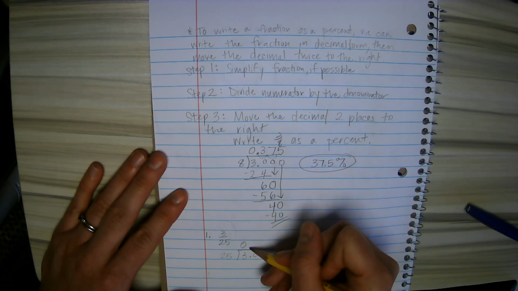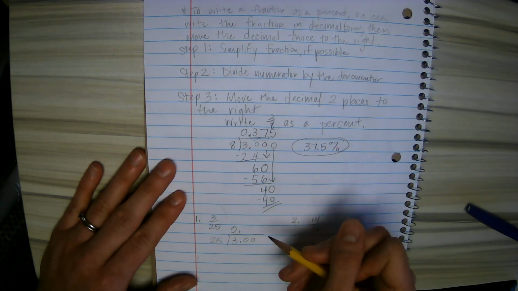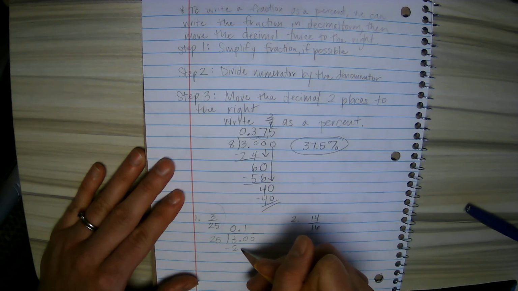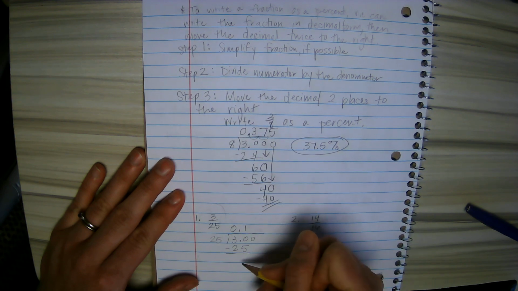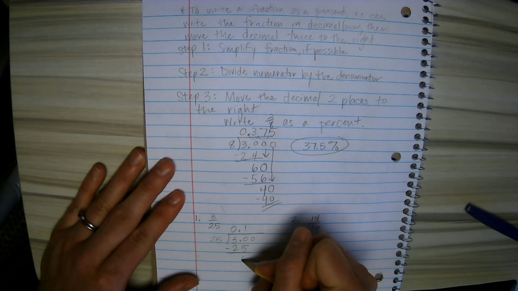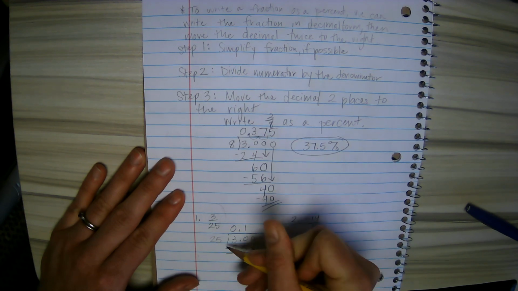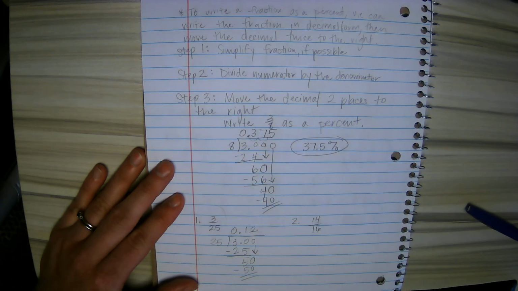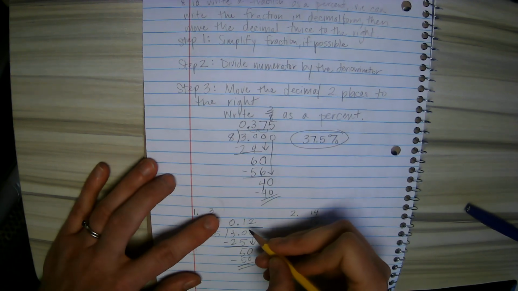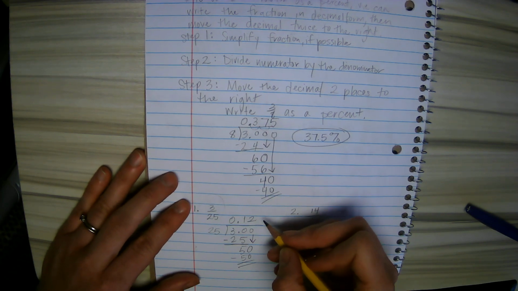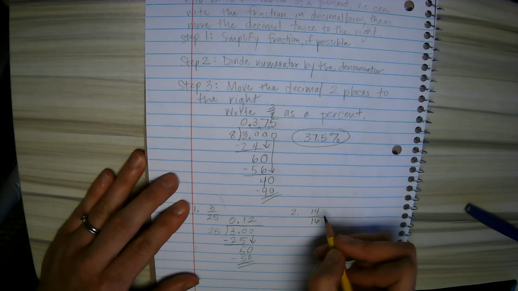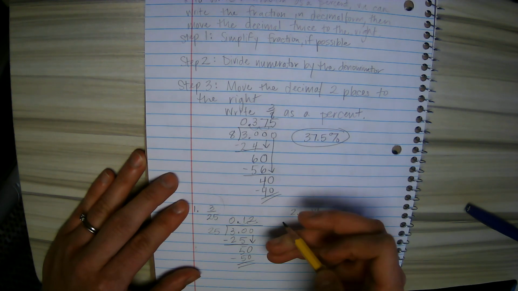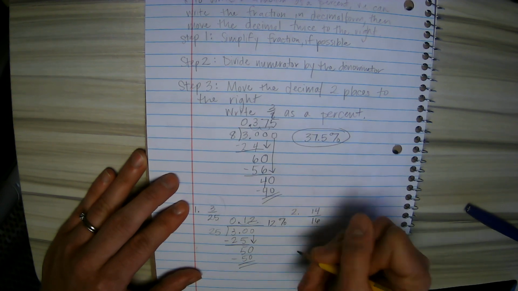So 25 does not go into 3. I'm bringing my decimal up. 25 goes into 30 once. So I would subtract 25. 30 minus 25 is 5. Bring down the 0. 25 goes into 50 twice. It's nice to work with quarters, right? So now I have 0.12 or 12 hundredths. Remember, a percent is per 100 or per cent. So we move it over 2 places and we have 12%.